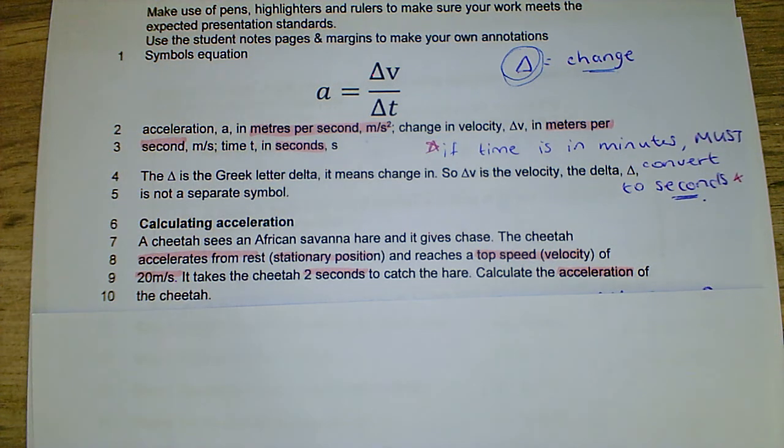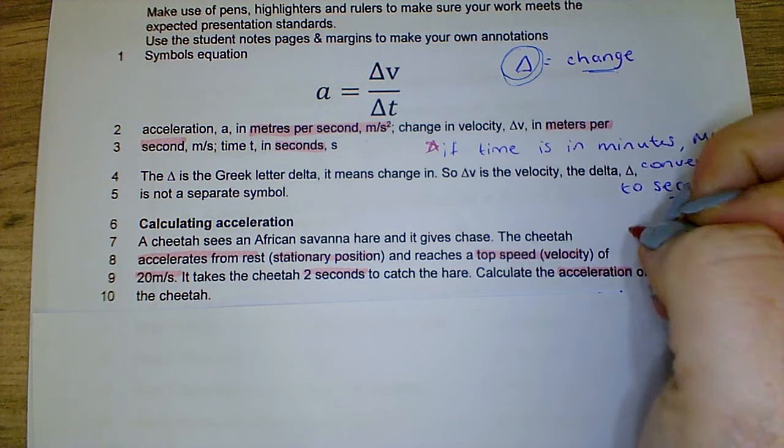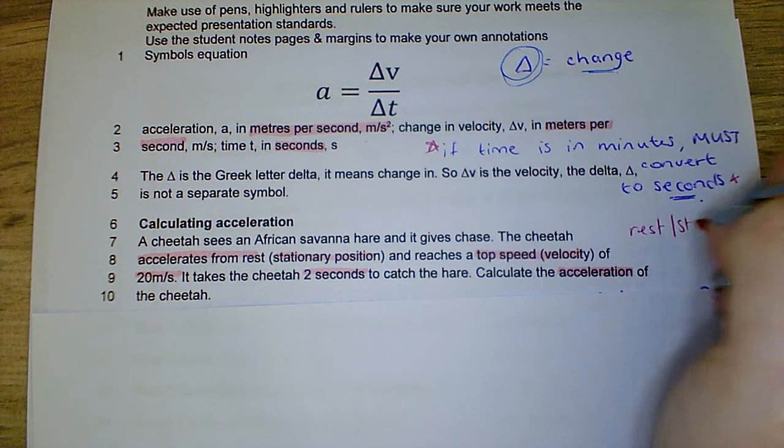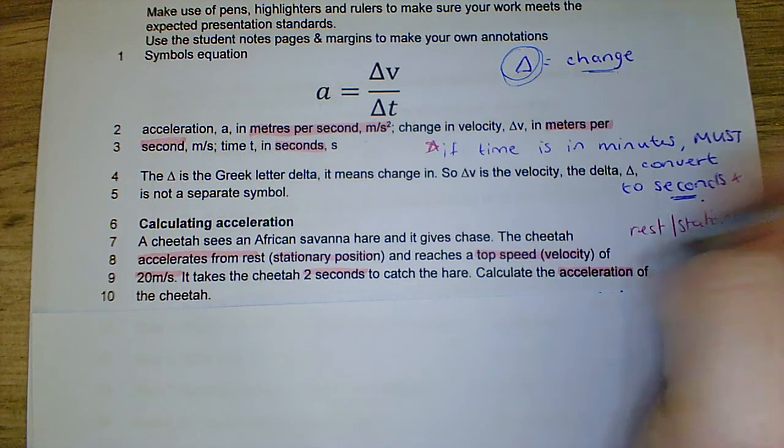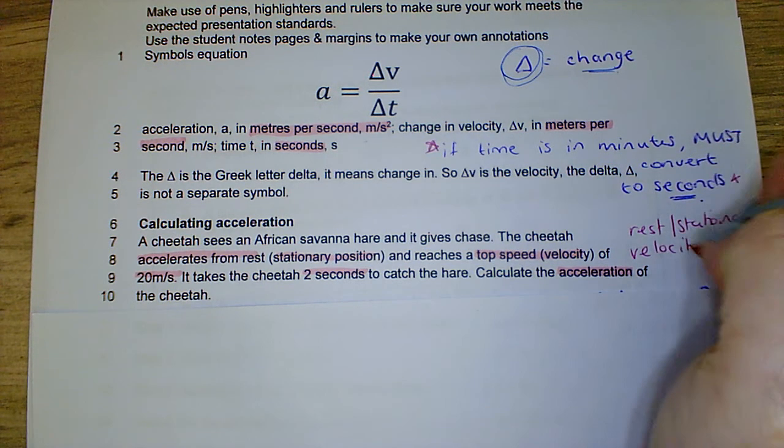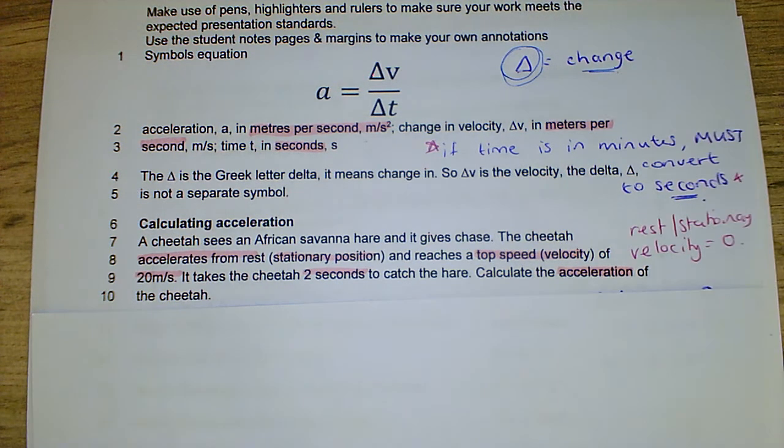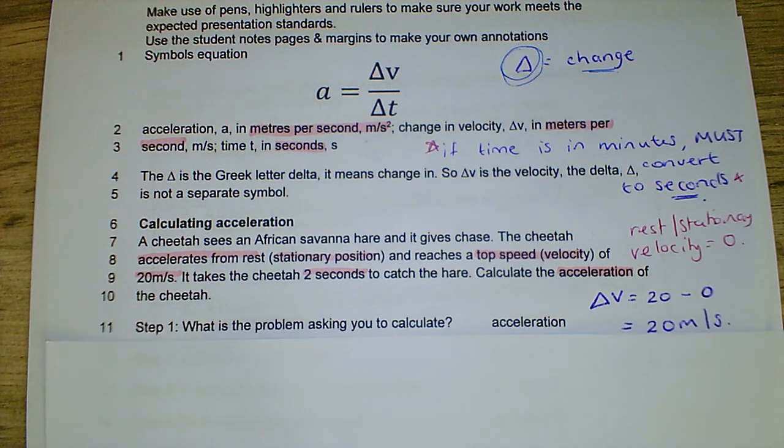If anything is at rest or stationary, then the velocity is 0. Okay. The change in the velocity is always the final, take away the start, the initial. Okay. So calculate the acceleration.